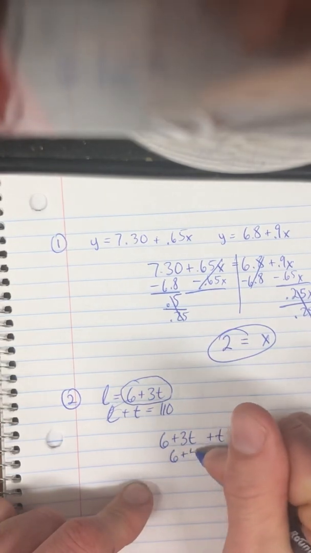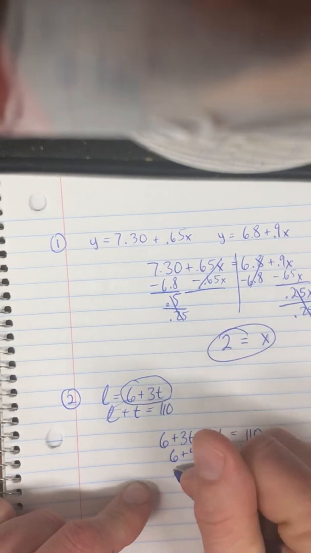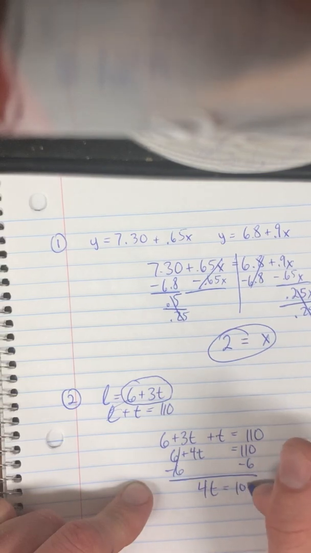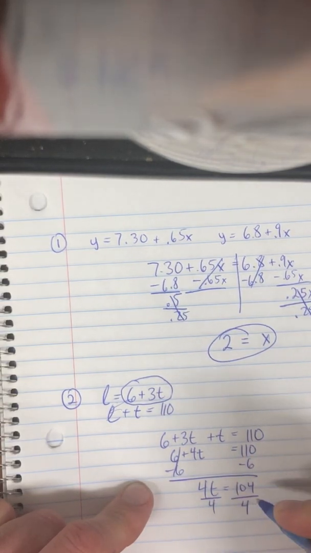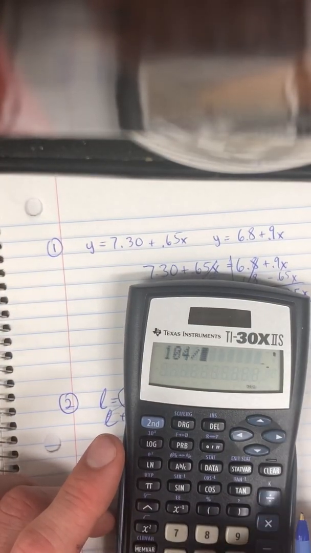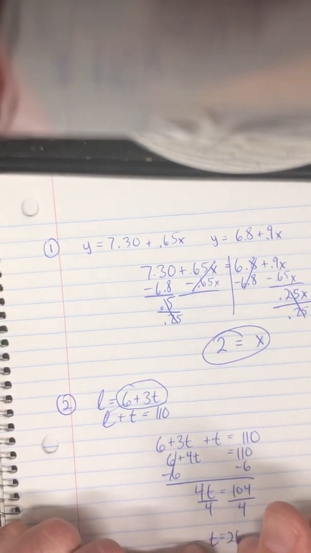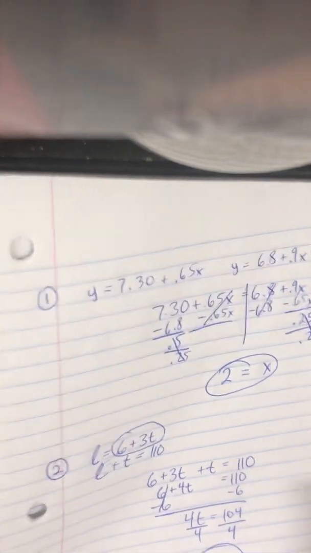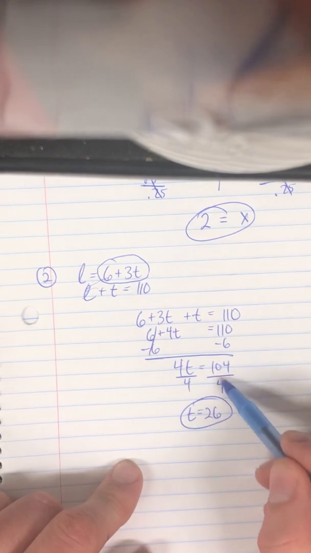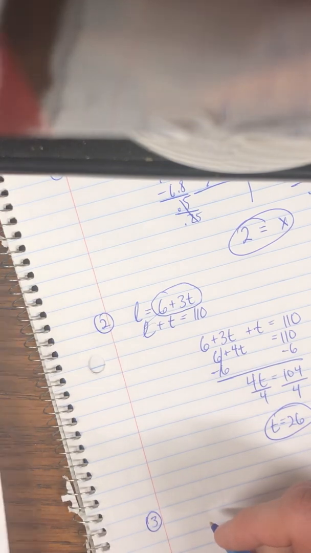So this would be 6 plus 4t, combine like terms, is equal to 110, and then minus 6, minus 6. 4t is equal to 104, and divide by 4, divide by 4, and that's going to be 26. So this week they sold 26 CDs. Yeah, 25 times 4 is 100, so one more.